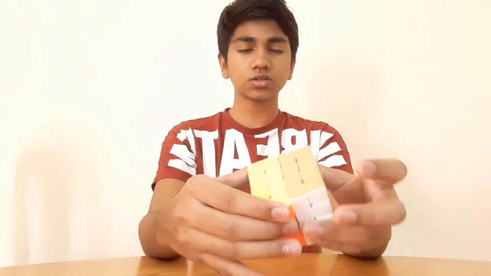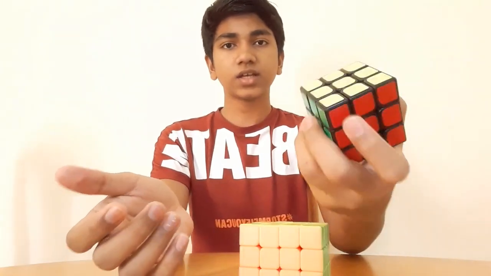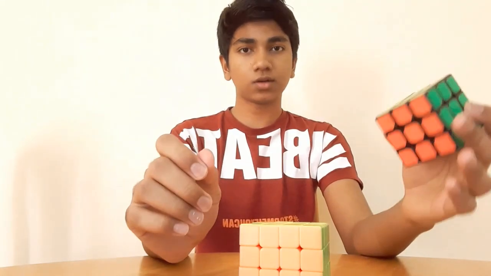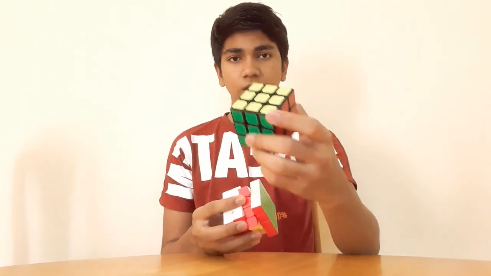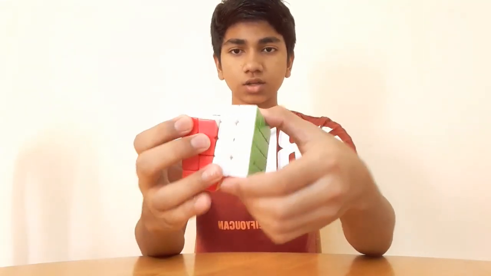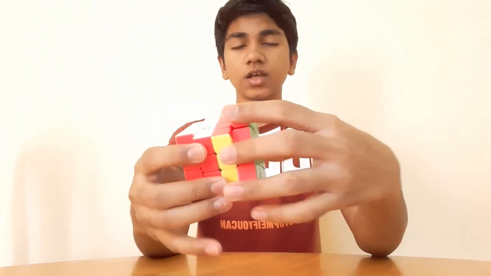This type of method also incurs a lot of parities. Parities are cases where you do reduction, and then it turns out into a case impossible on the 3x3. Though it looks like the 3x3, it's impossible on it. On the 4x4, due to the additional layers, we get many more notations. Like you can move these two instead of just this. You can move the middle layer once or twice. And like this, you get many more complex and long algorithms.